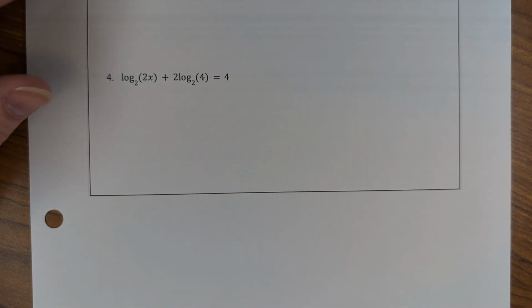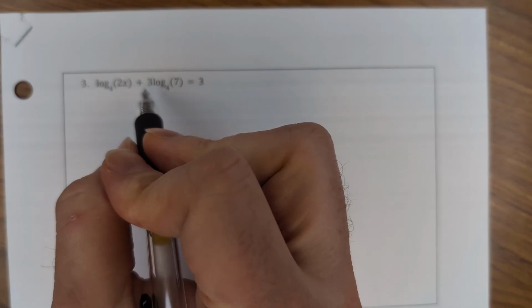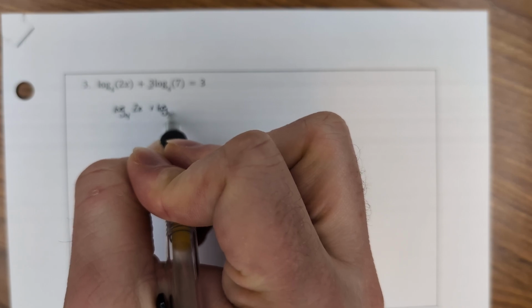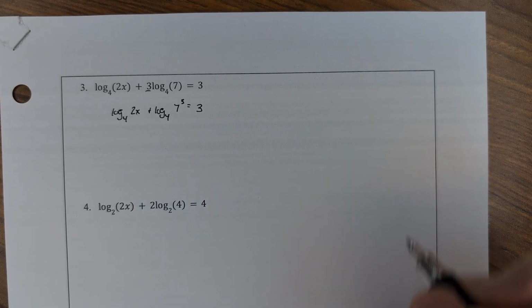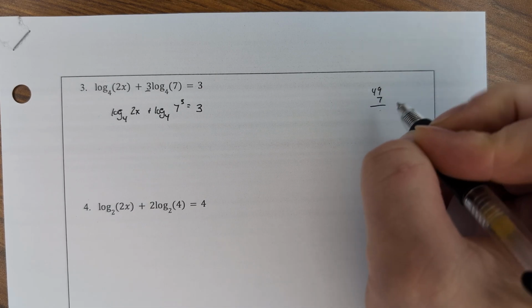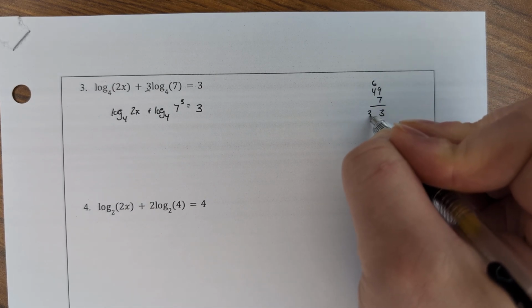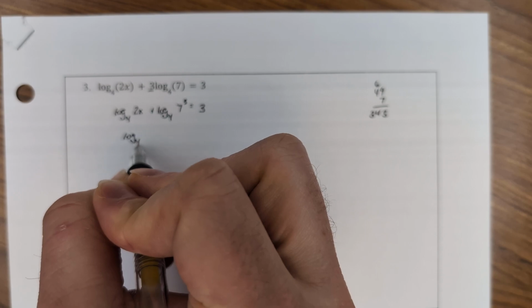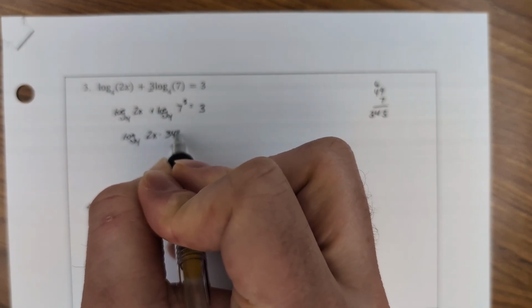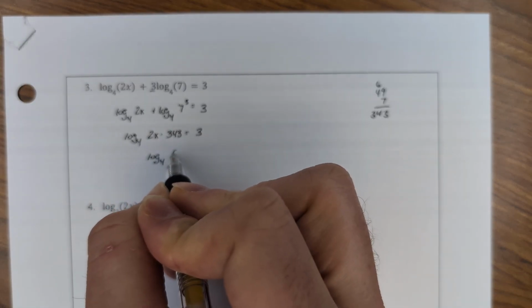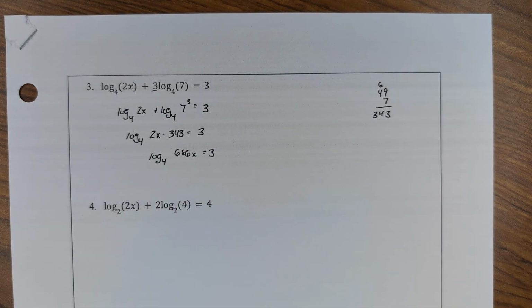Okay, number 3. Once again, we have a coefficient. So log base 4 of 2x plus log base 4 of 7 cubed equals 3. 7 cubed is 49 times 7, so that's 63, carry the 6, 343. 343 is 7 cubed. So that's log base 4 of 2x times 343 equals 3. So log base 4 of 686x equals 3.